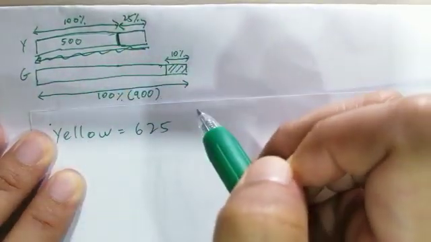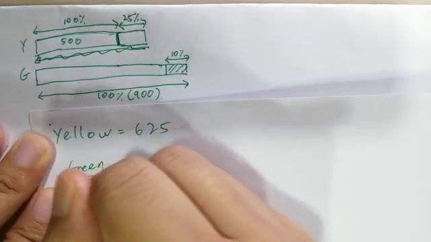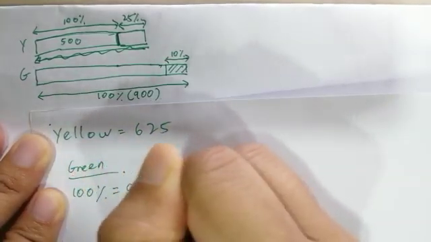So therefore, just now remember, yellow, I already found the total is 625. Okay, sorry. Yellow in the end would be 625. Green will be how much? Green is 900. 100% is equals to 900.